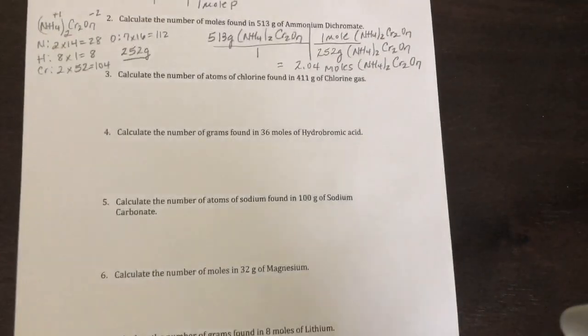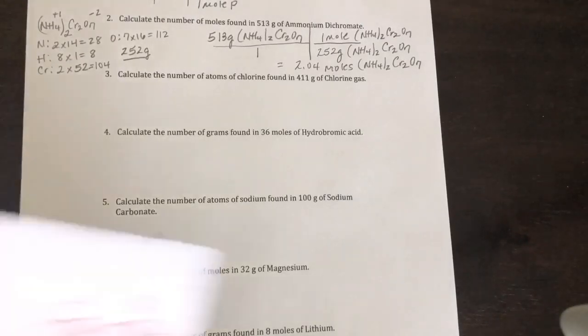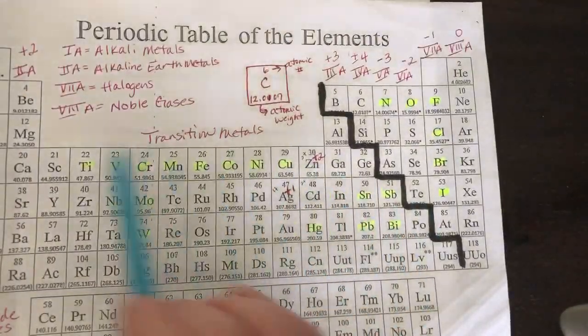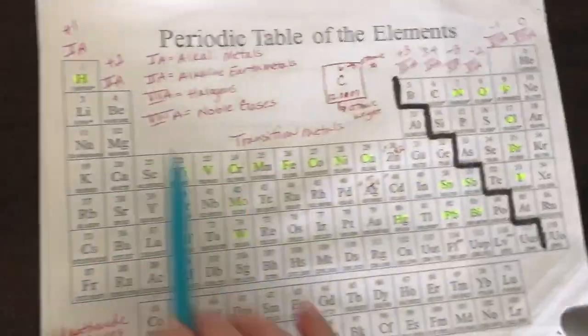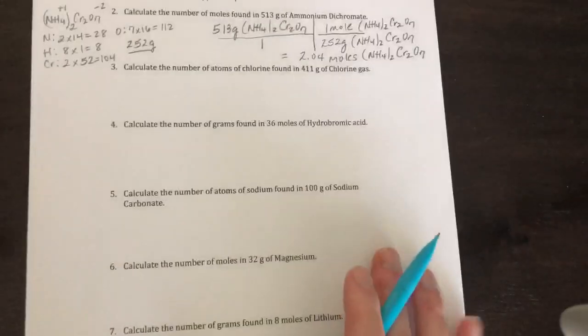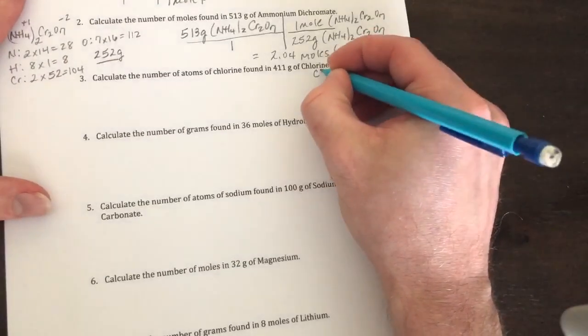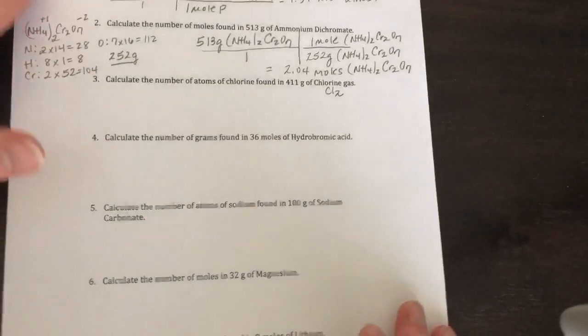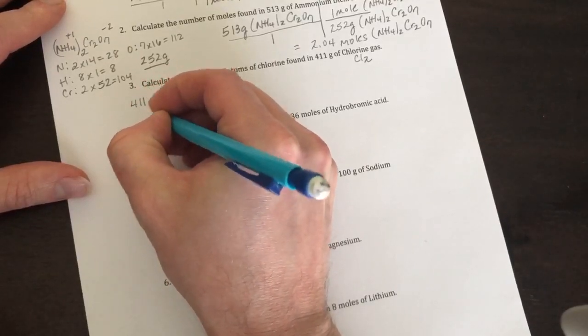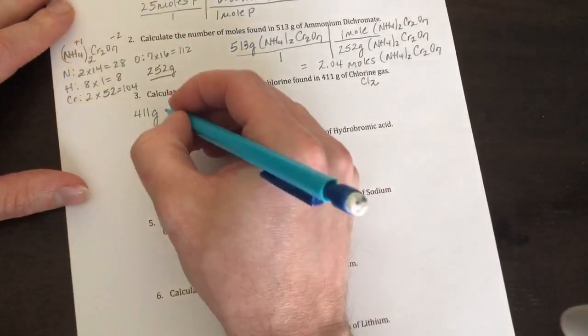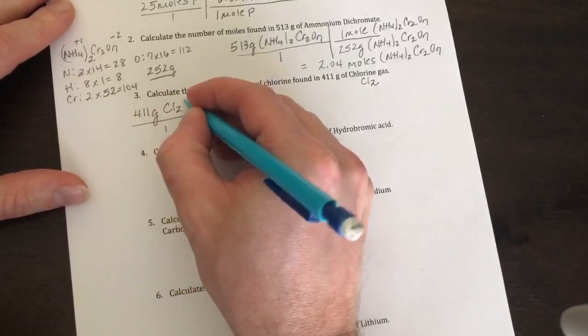Okay, number 3. It says calculate the number of atoms of chlorine found in 411 grams of chlorine gas. Okay, so remember last class we talked about diatomic molecules. Okay, nitrogen, oxygen, fluorine, chlorine, bromine, iodine, and hydrogen. So they exist in nature as pairs. So chlorine gas is actually Cl2. Okay, so we're going to start with our given over 1. So 411 grams of Cl2 over 1.